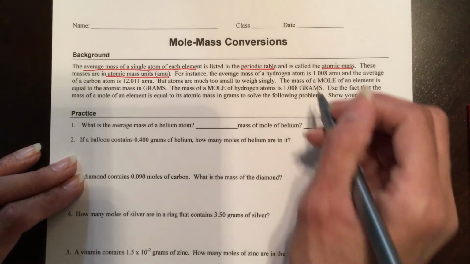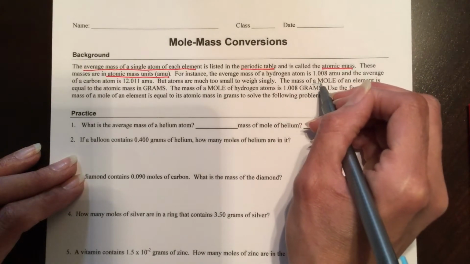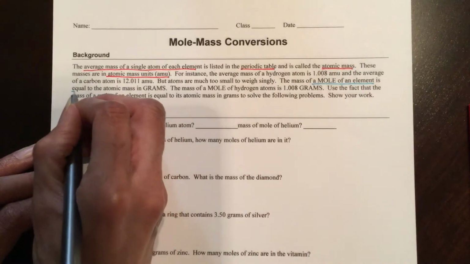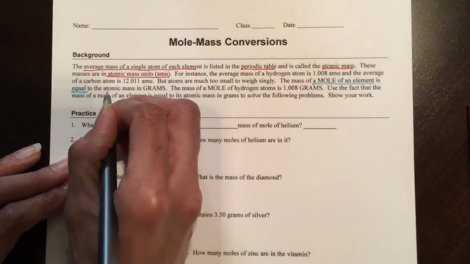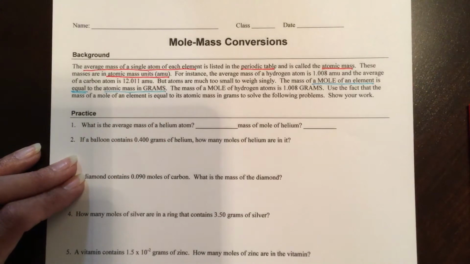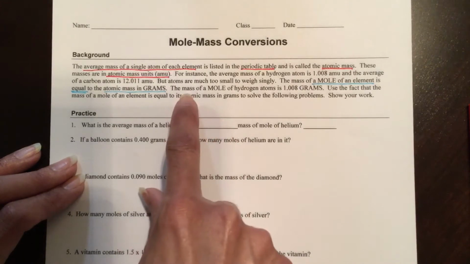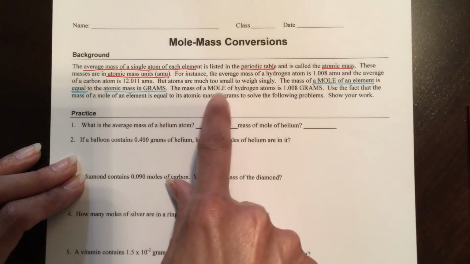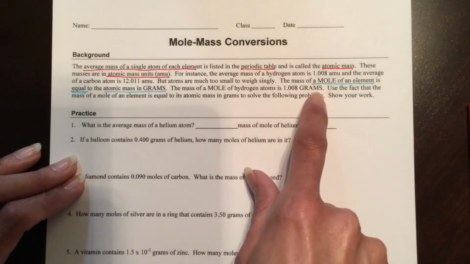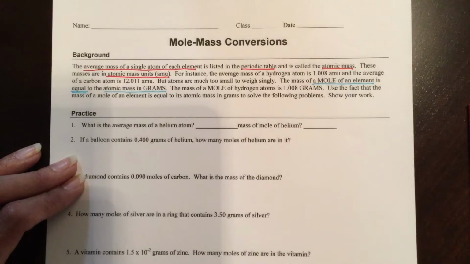Important thing, the mass of a mole of an element, any element, is equal to the atomic mass in grams. Okay, so the mole is equal to atomic mass in grams. So for instance, the mass of a mole of hydrogen is equal to 1.008 grams. So we're going to use this fact when we're doing the questions below.